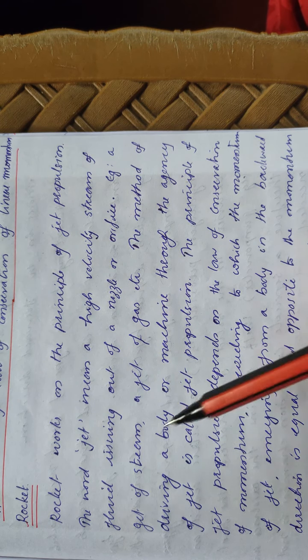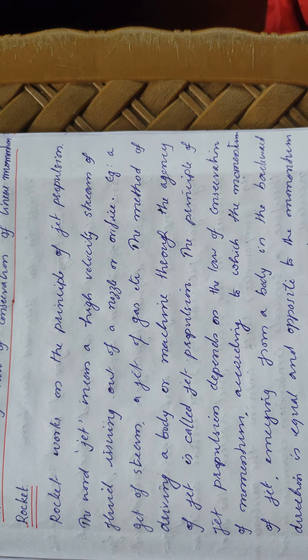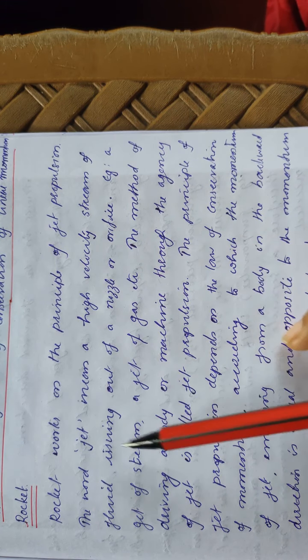You may be familiar with the word jet. Nozzle means a narrow opening. So when a stream of gas or air is pushing out through this narrow opening, its velocity can be very high. That flow is known as a jet.